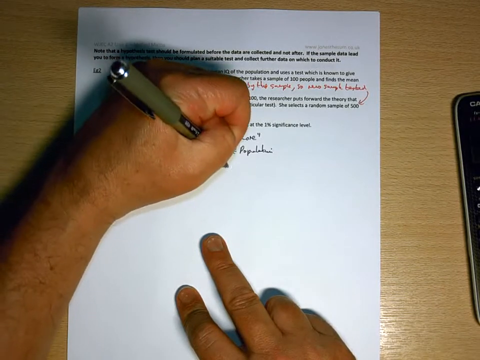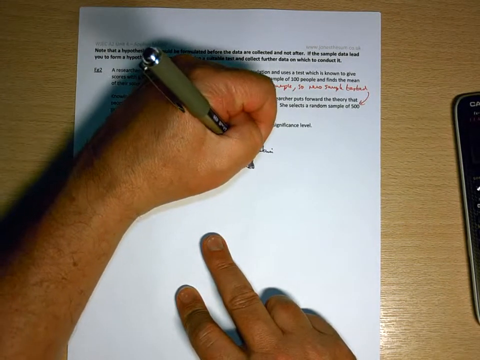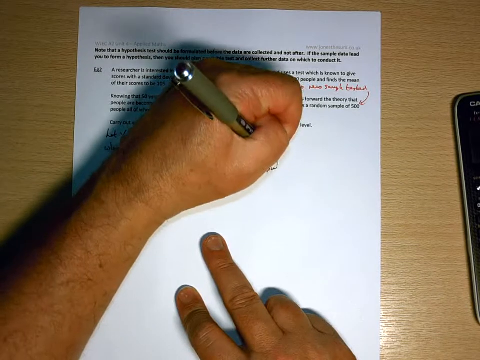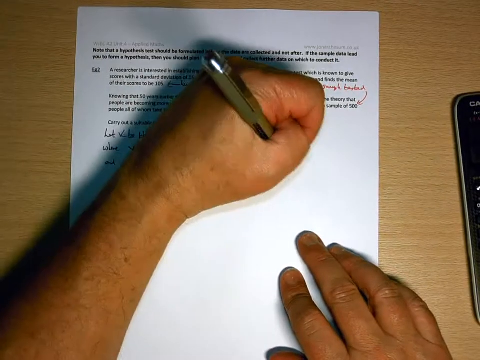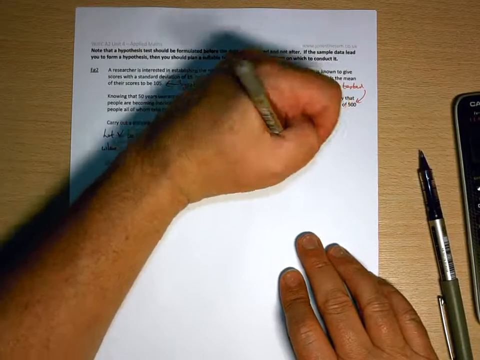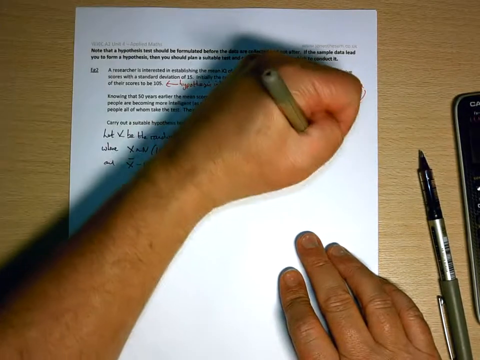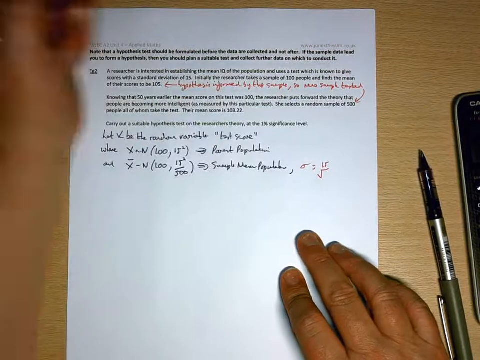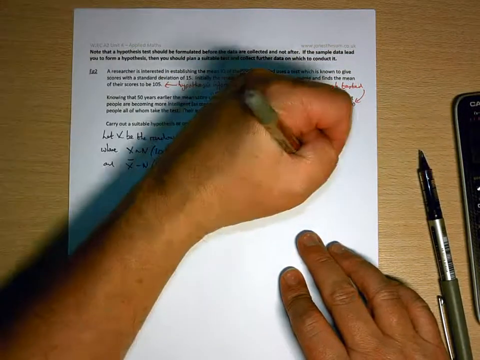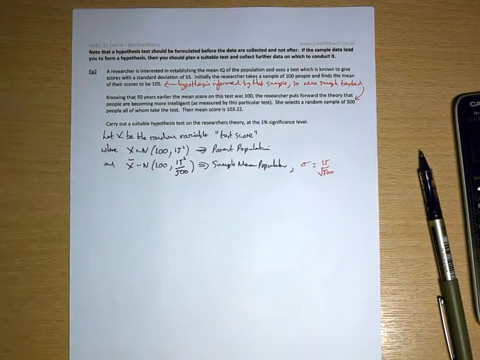So that's the sample mean population, and from that the standard deviation, I'll stick that in red just for us to be clear, is going to be 15, which is the standard deviation of the parent population, divided by the square root of the sample size, which is 500.